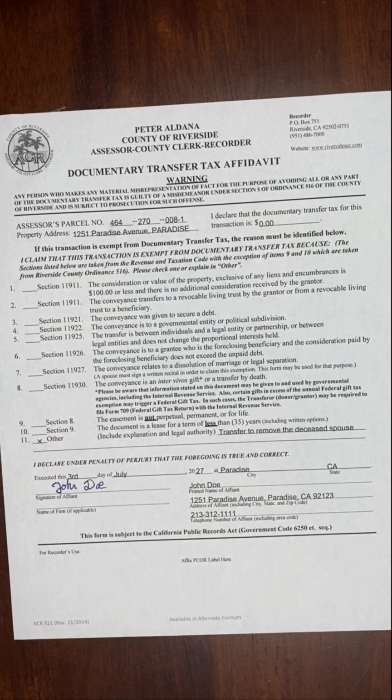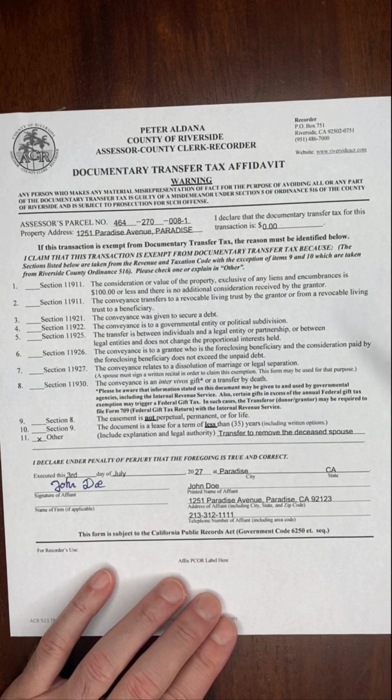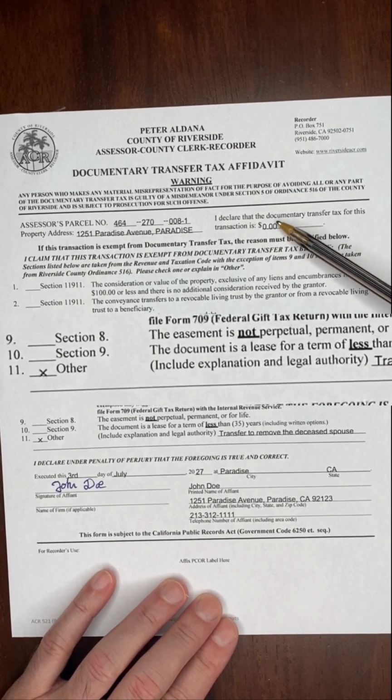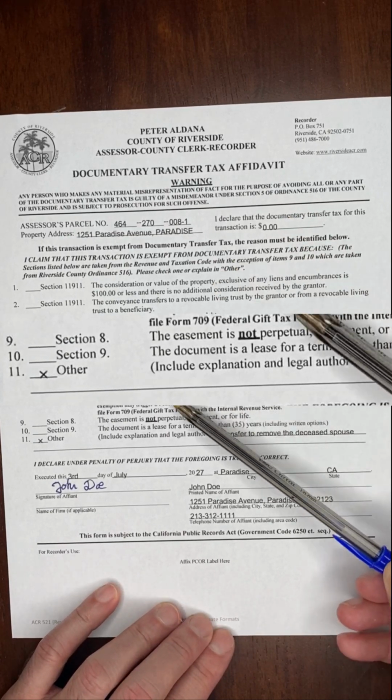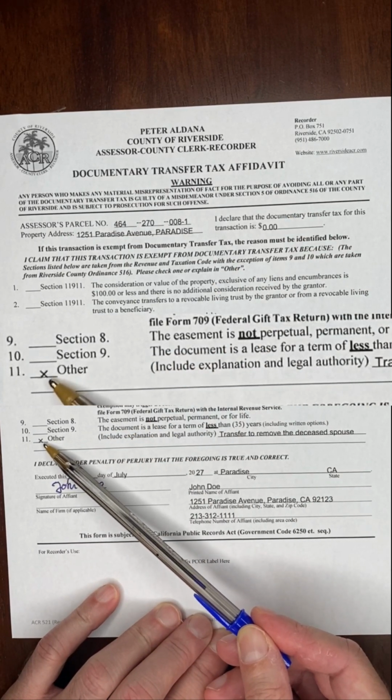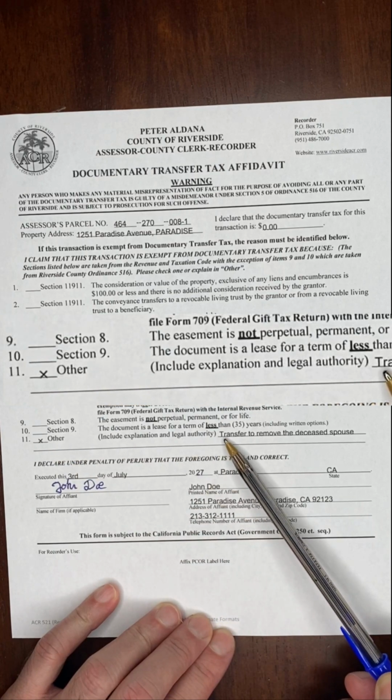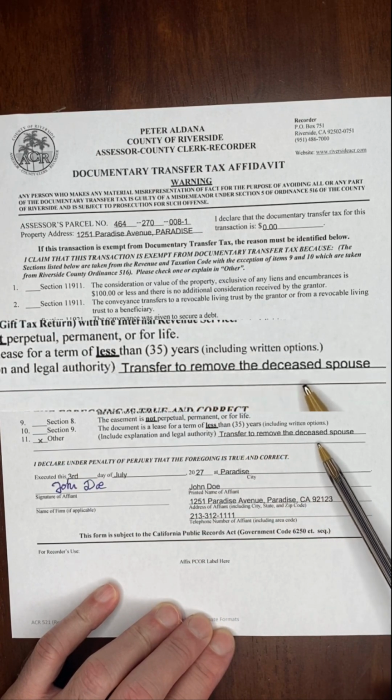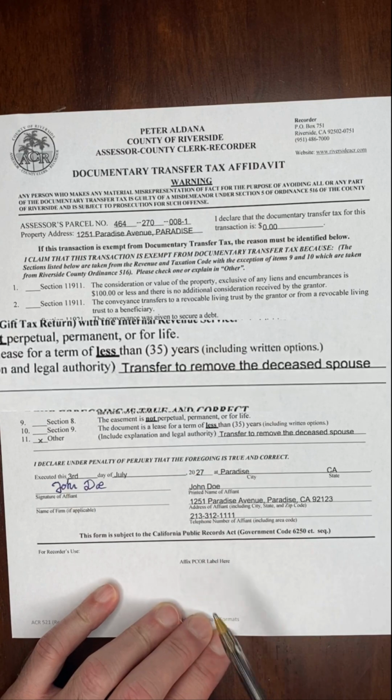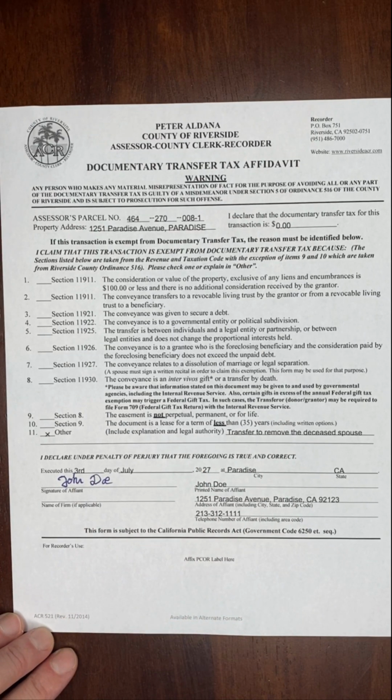For the documentary transfer tax affidavit, it's just like when you remove a spouse in the interspousal, like we've seen before. Usually there's absolutely no fee, zero, and here you check over just before, but this time the reason is transfer to remove a deceased spouse, and same thing to fill up here.